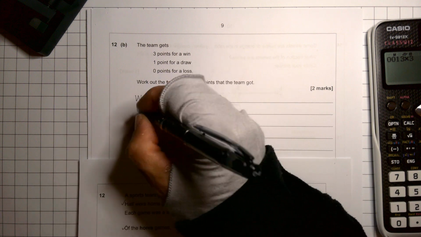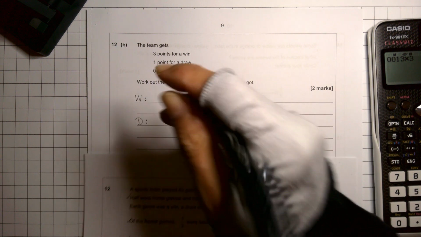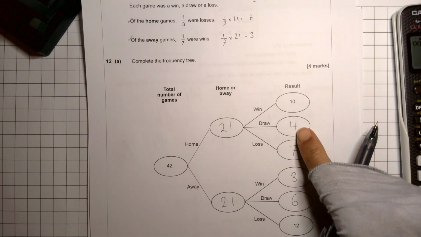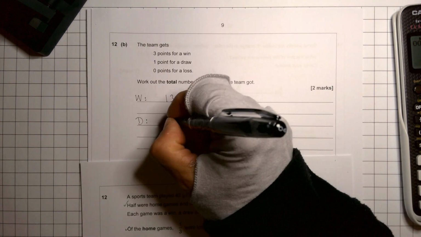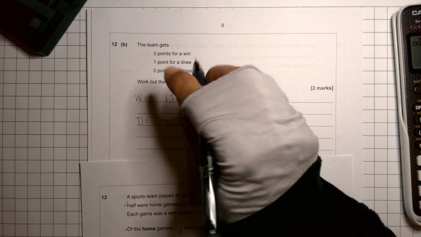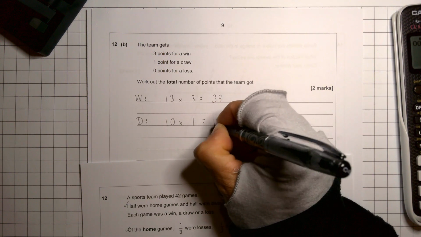We're going to do the same for the draws. And we have to find out how many draws we have. 4 here and 6 there. 4 plus 6 is 10. So we have 10 draws, and each of them is worth 1. So 10 times 1 is 10.